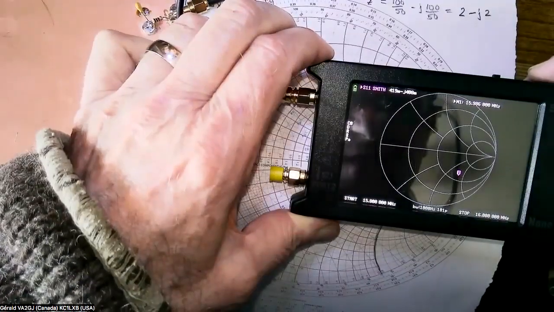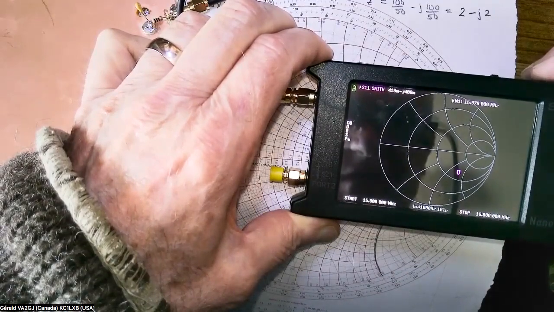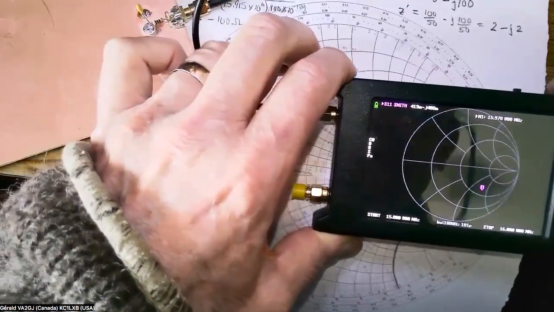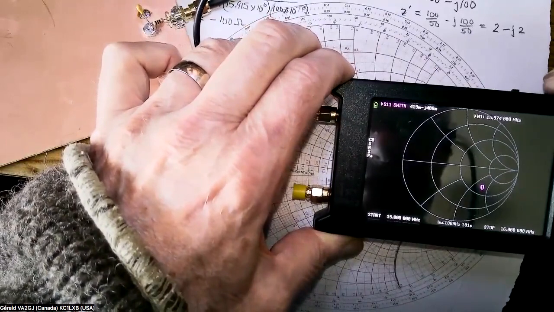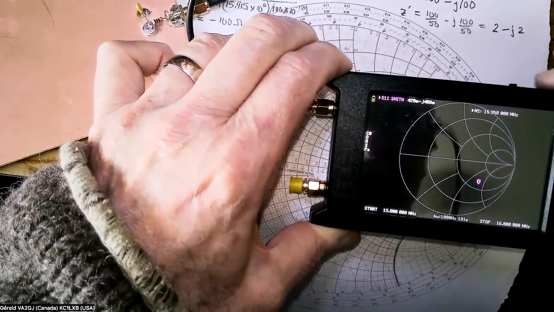You can play with the cursor adjustment location to put the frequency closer to 15.915.